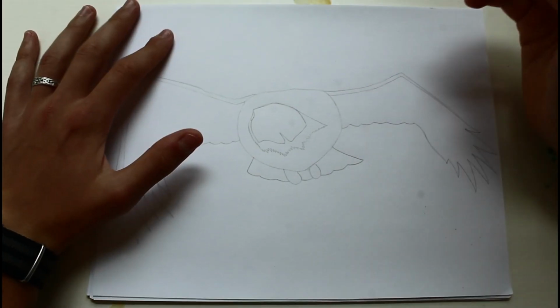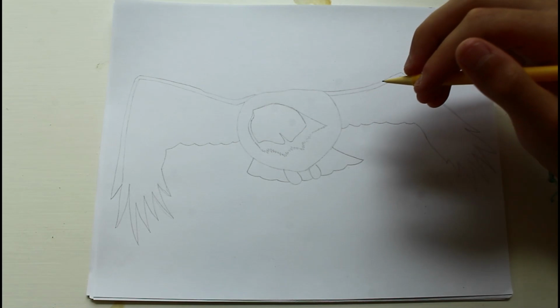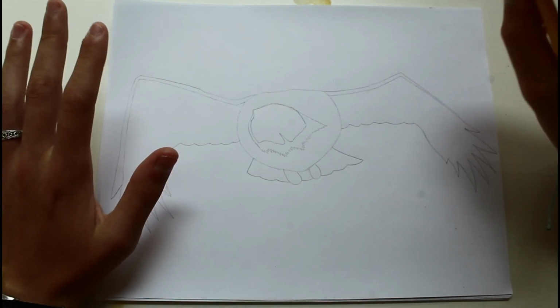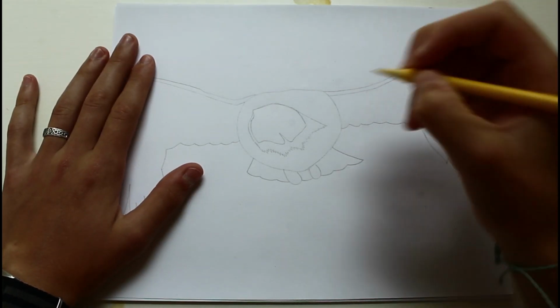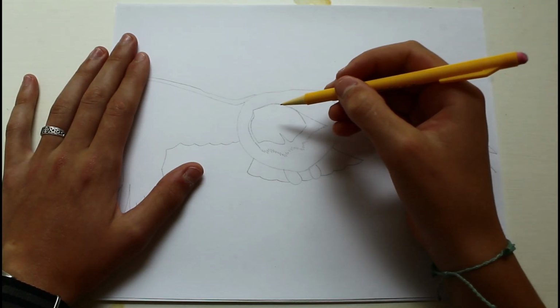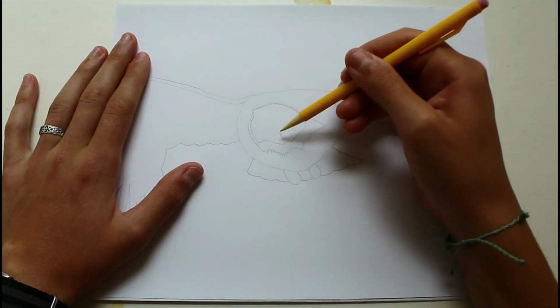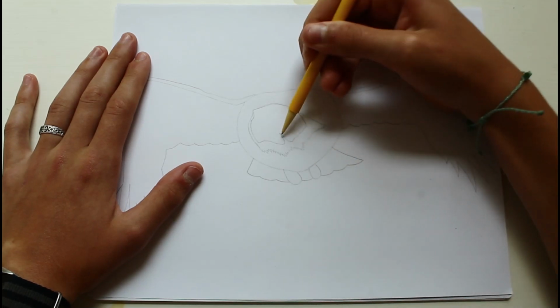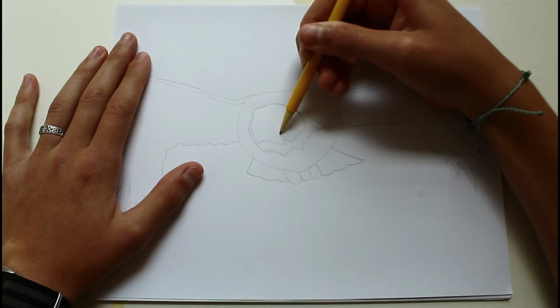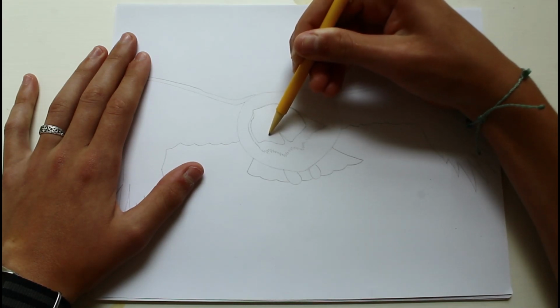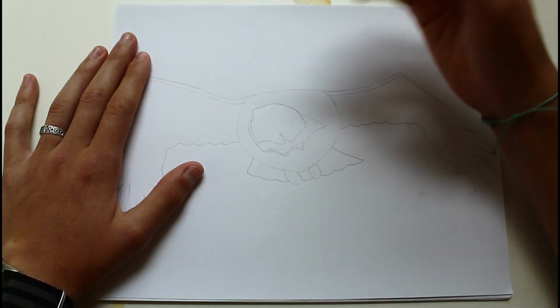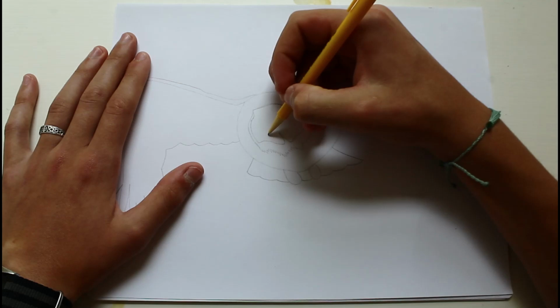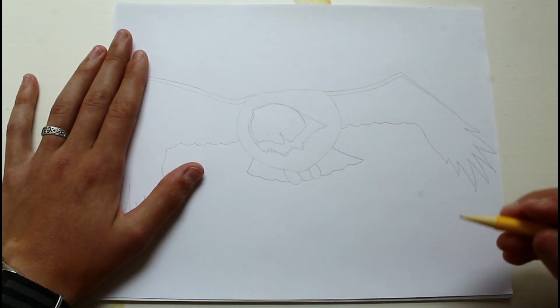Alright, so that is our basic outline for our bald eagle. Now we're going to start working on a little bit more of the details. I'm going to come in to his face and we're going to start drawing his beak. So if you look where this little point comes in, I'm going to start at the point and just kind of imagine a line going directly to the left. I'm going to make a little point right there. You may not be able to see it on the camera, but there's a little point a little bit to the left of this line, and that's just a guideline.